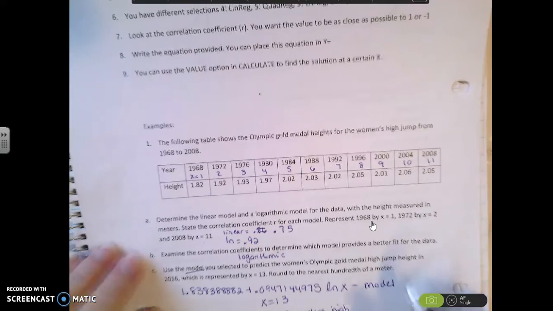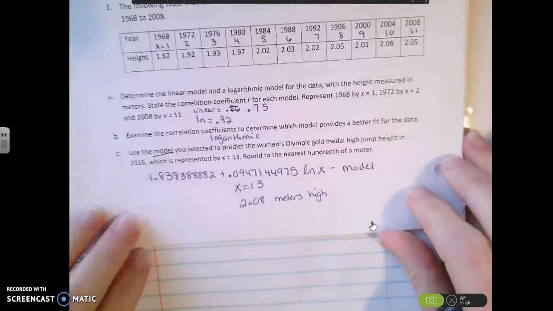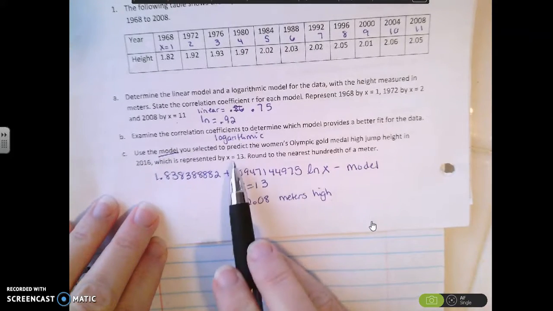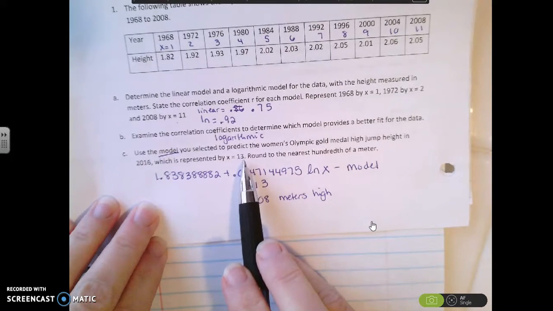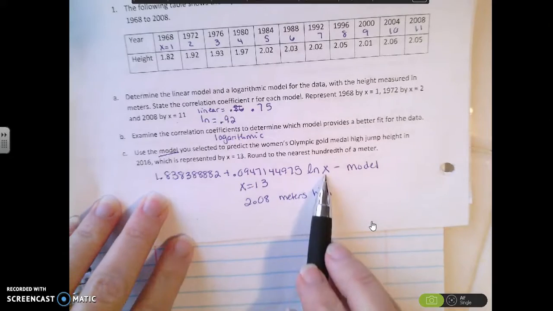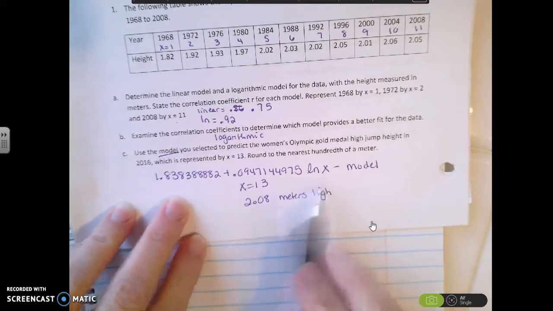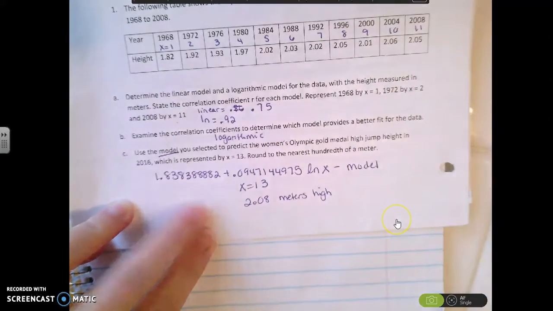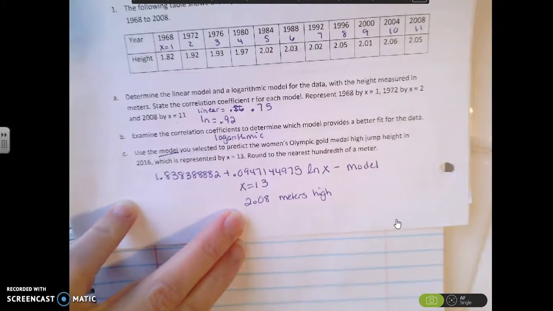And now they want us to use this model to represent the height in year 2016, which would be x equals 13. So basically I'm going to substitute 13 in for x. And then when I do that, I'm going to come up with 2.08 meters.